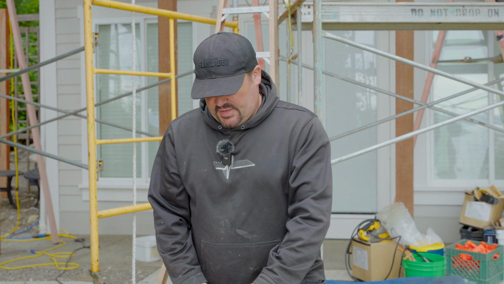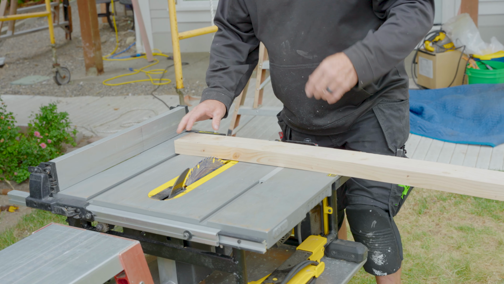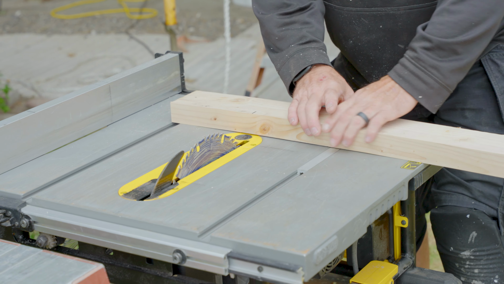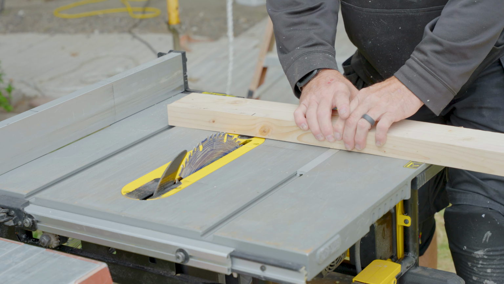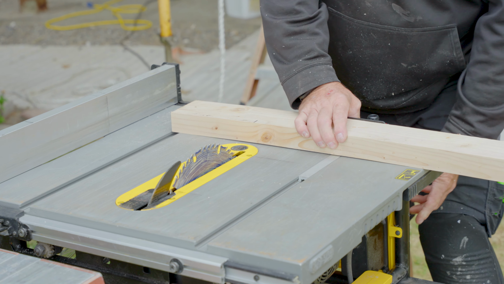So we're just going to slide that in there. Let's just say we have our mark on our board right here. We're going to hold it nice and tight and snug against our jig, line it up, and then fire away.